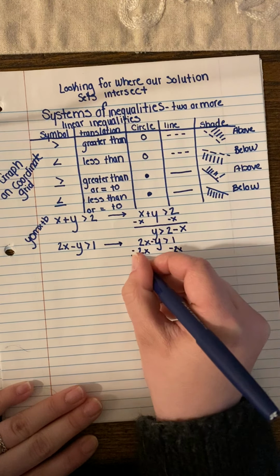Now, remember, with inequalities, if you are dividing by a negative coefficient or multiplying by a negative coefficient, our inequality sign flips, okay? So our inequality sign is going to have to flip because we need to divide by negative 1. And everything on this side needs to be divided by negative 1, not just the 1, okay?